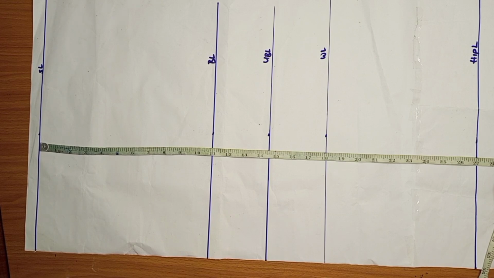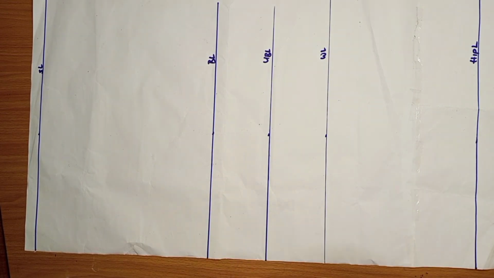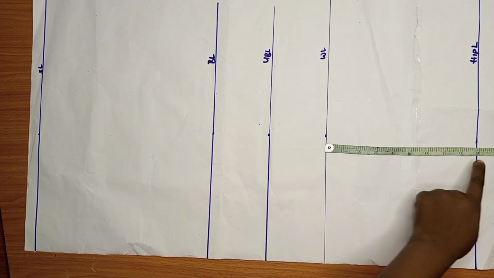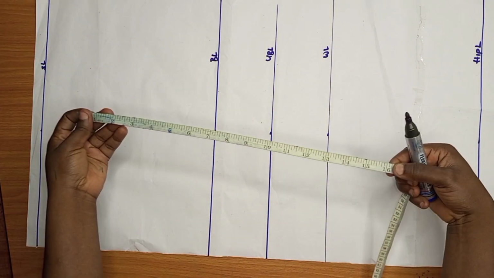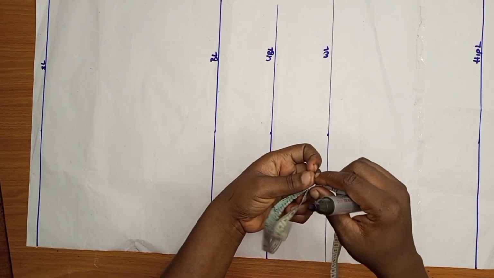Now, how I got this hip line is from my waistline, I measured down to my hip line, which is 8 inches, and then I added 1 inch. Now, the reason for adding that 1 inch, I'm going to be explaining later on.